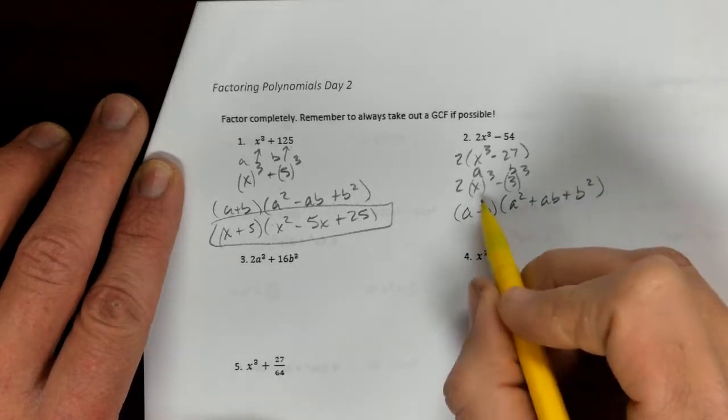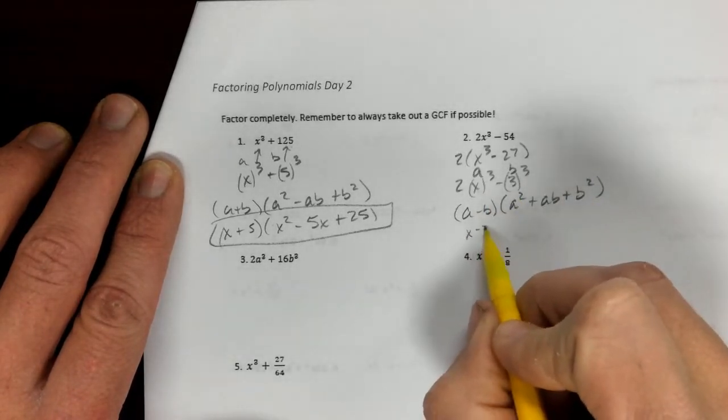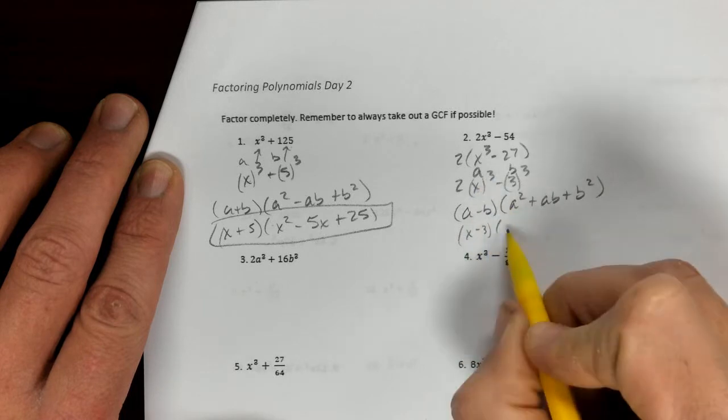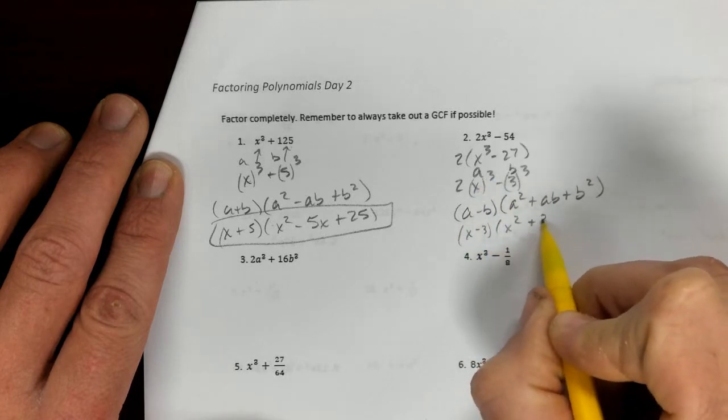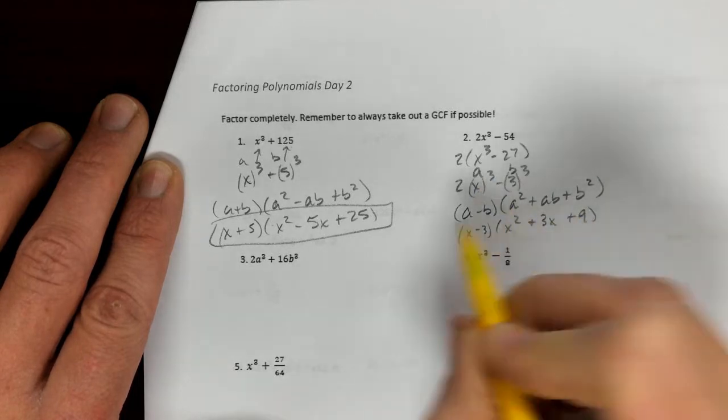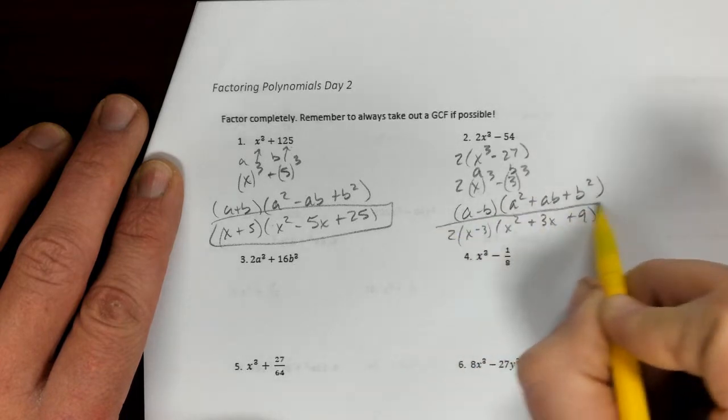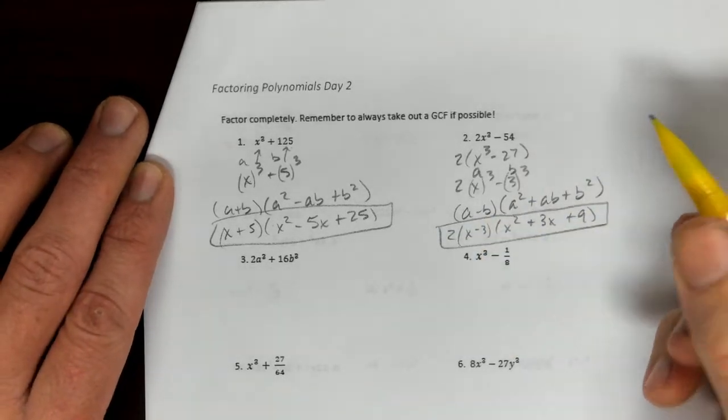Alright, so here we go. Let's plug in what we know. We know x minus 3 here. We know x squared plus 3x plus 9. We still have this 2 outside. There you go. Same thing for number 3.